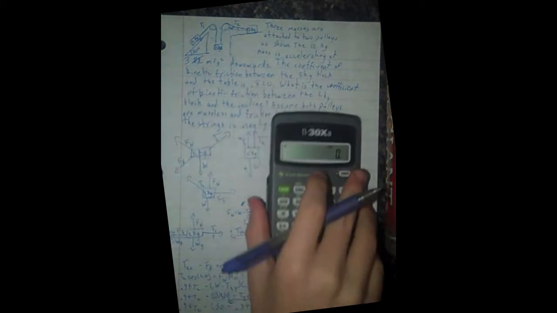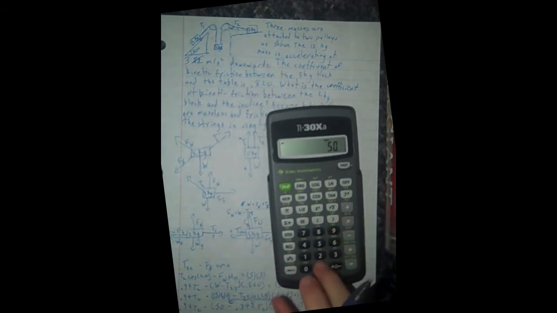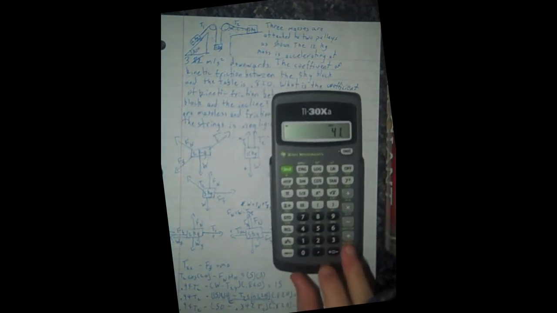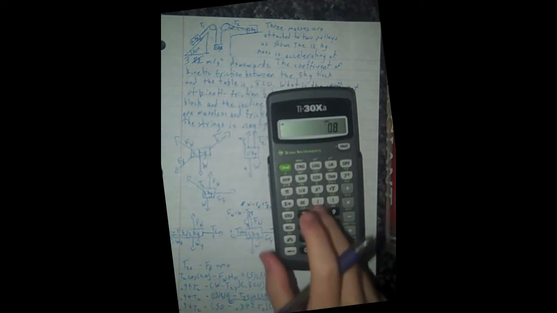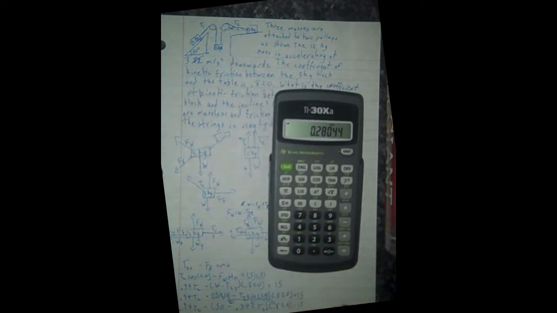And you might not be able to see, but I distributed the 0.82 to the 50 and the minus 0.342 T2. 50 times 0.82 is 41. 0.342 times 0.82 is 0.28.